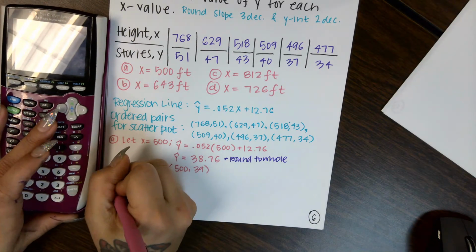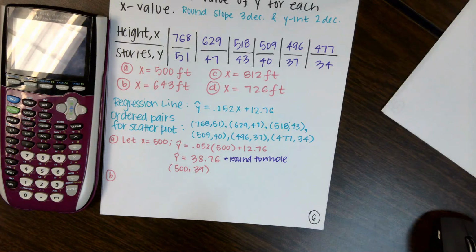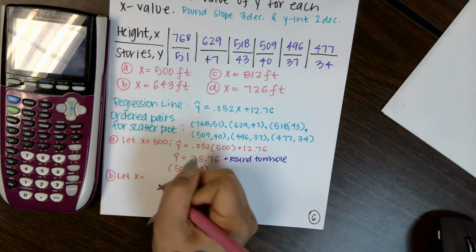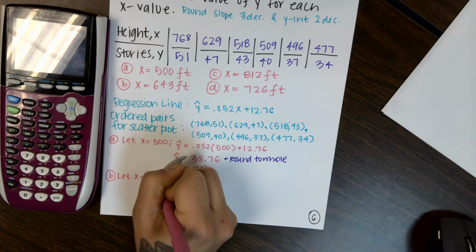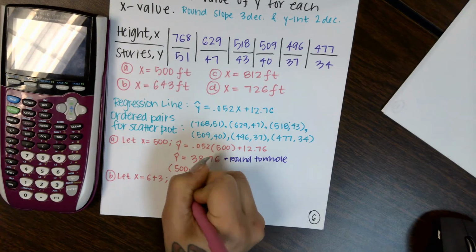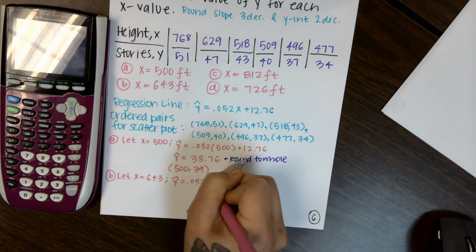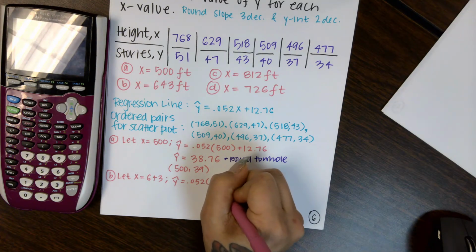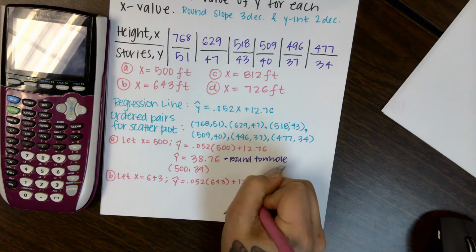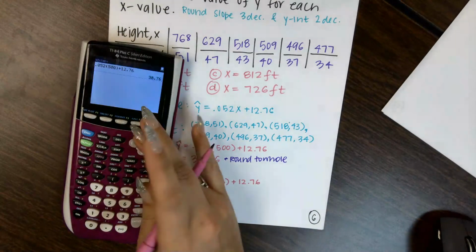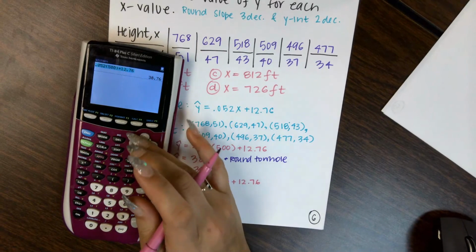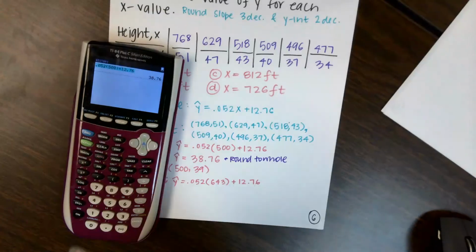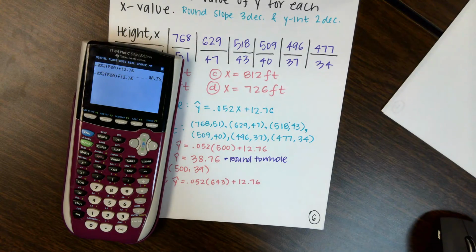Okay. Now let's do B. Here we will let x equal 643. Everything's the same, except that when I open my parentheses next to my slope, instead of 500, I write 643. Do you see how we already have this in our calculator? I have the original that I first typed highlighted. If I hit enter, it pastes it to allow me to work on it.